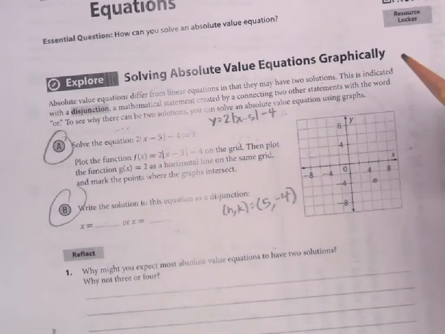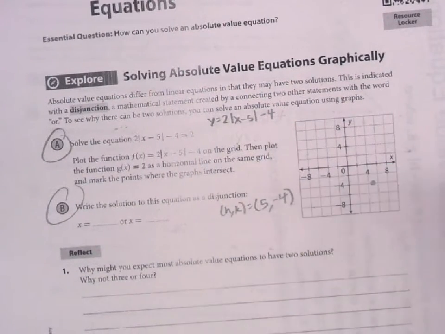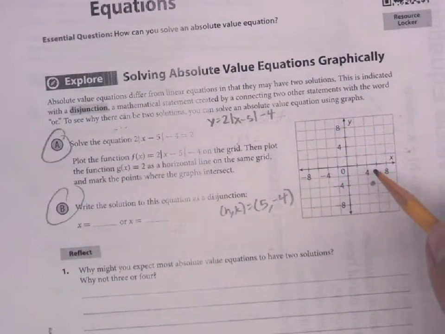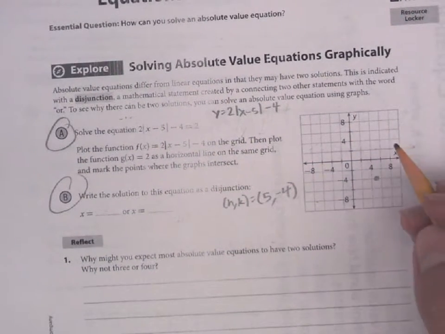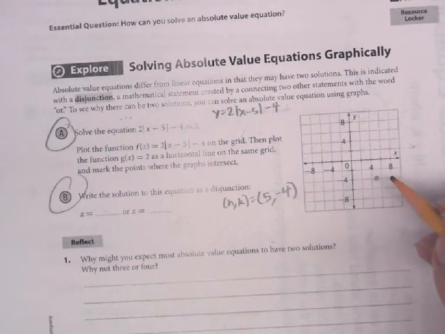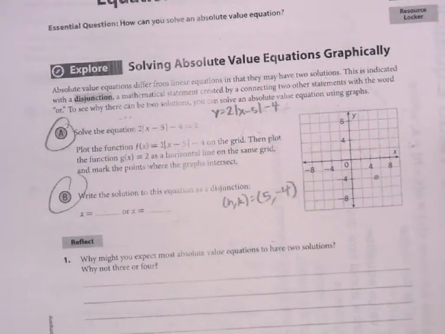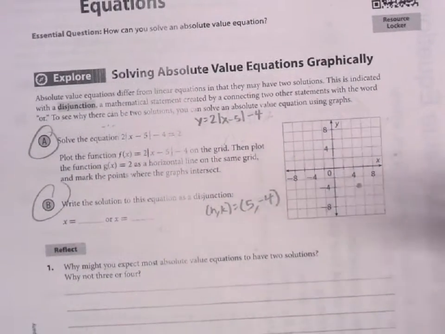The next part, we want to try to graph this absolute value function. So basically we want to plot a point to the left of the vertex and we want to plot a point to the right of the vertex. Okay, so let's try to do that.